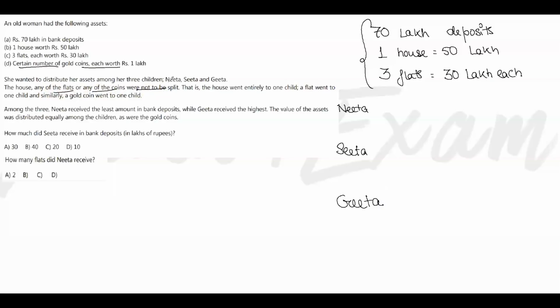Okay, so you cannot say that I will sell half the house to one person and half to another. This is not a property division as such. You sell the entire house to someone and an entire flat to someone. And you cannot say that one person keeps half of a flat and the other person keeps the other half. That's not possible. All divisions have to be integral in nature. That is, the house went entirely to one child. That's what I've explained here, right?